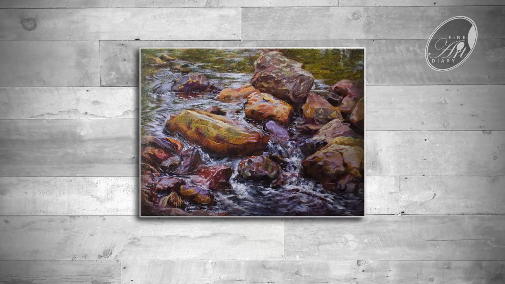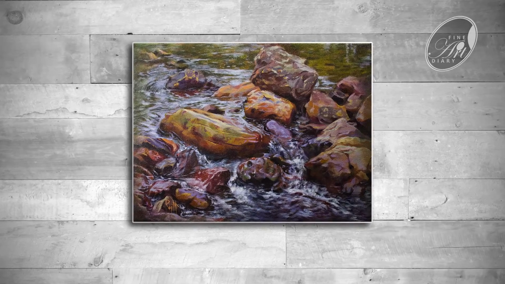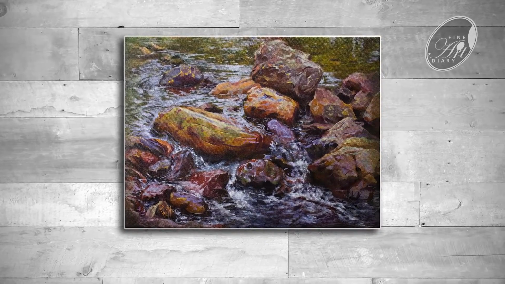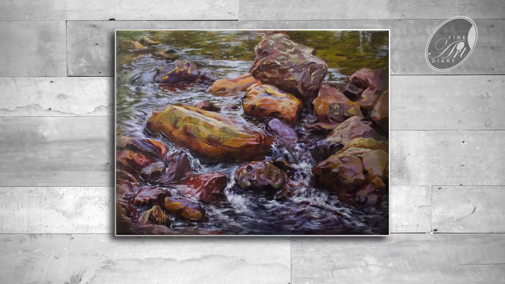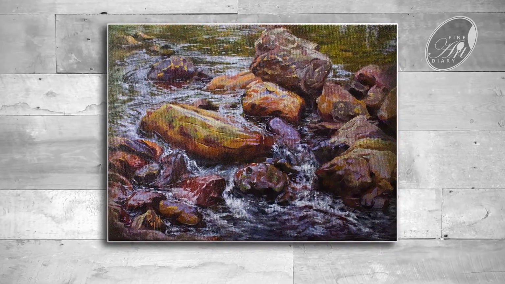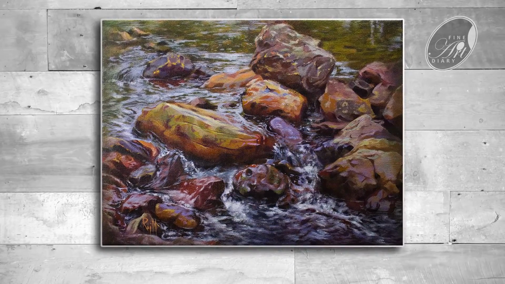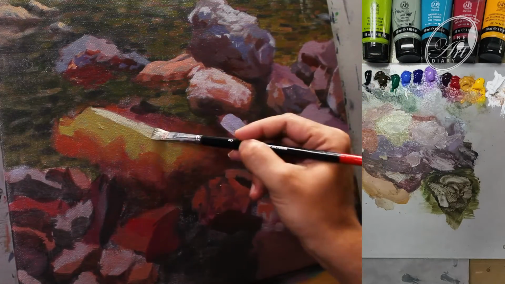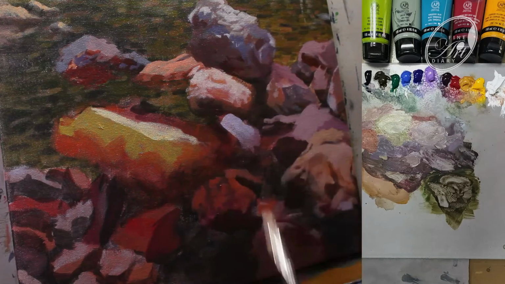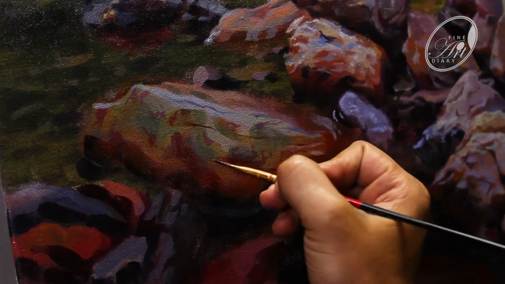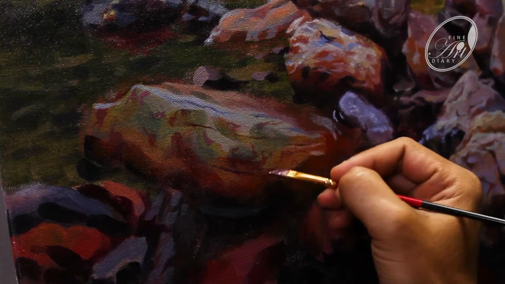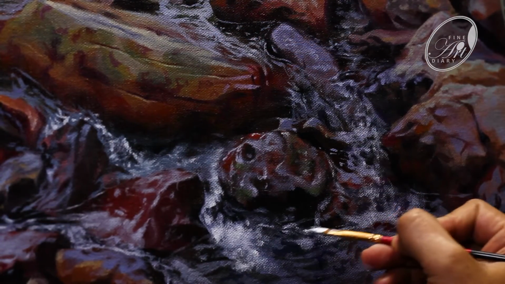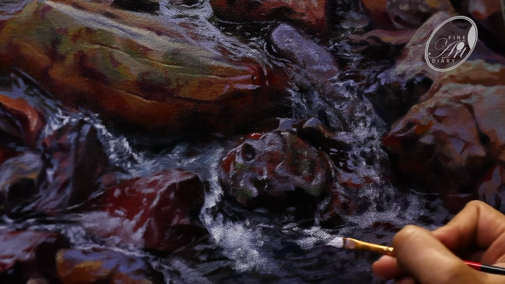This is going to be a detailed tutorial on painting wet rocks on moving water. This is a series of 3 tutorials and this is the third one. In the first one, we did the blocking of the entire scene. In the second one, we added the detailing to the stones. In case you have missed it, the links are given in the description. You can check. And in this particular tutorial, I am going to paint the flowing water. So let's start the painting.